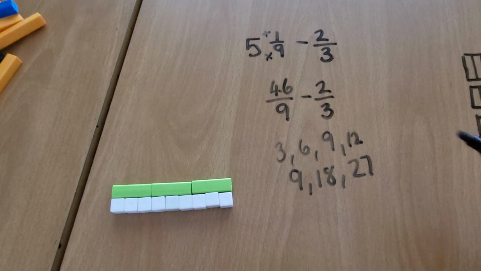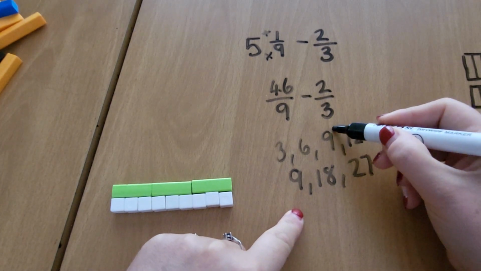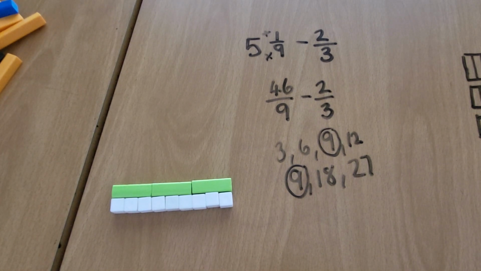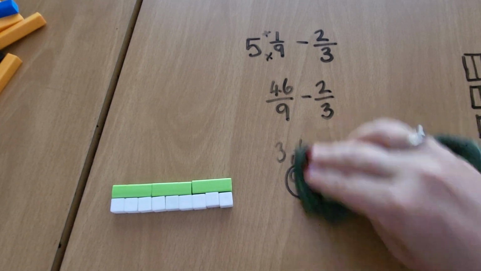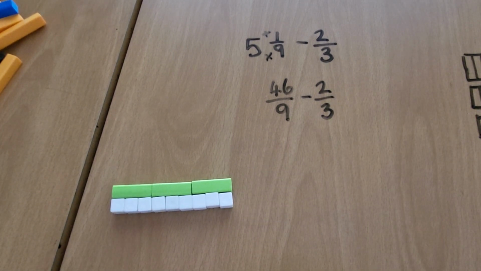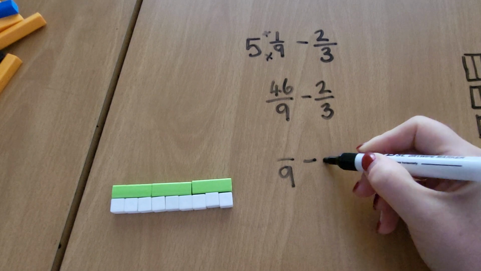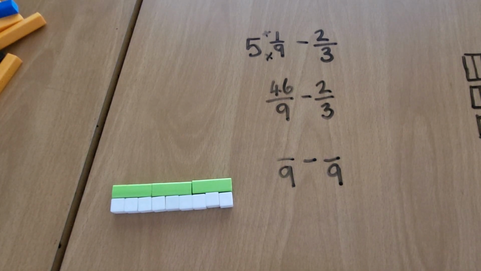Okay, so the smallest number that is in both is actually the 9, and you can spot that that's the same in both times tables. All right, so we're going to use 9 as the common denominator because we know we can split both wholes into ninths. Okay, so I'm just going to go ahead and put that down here to set it up.